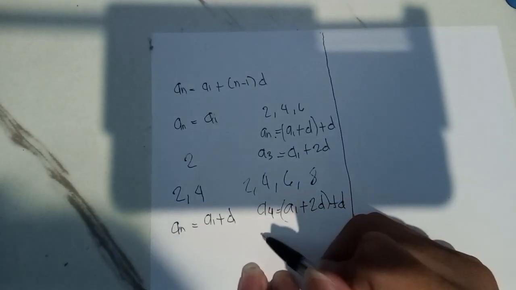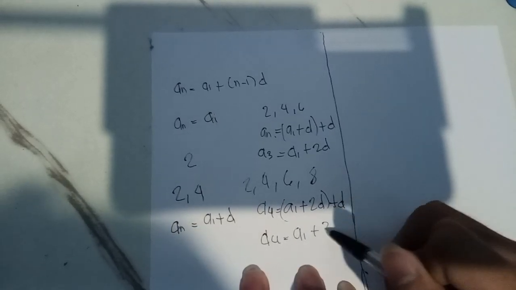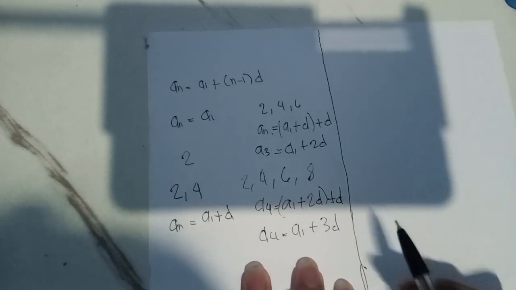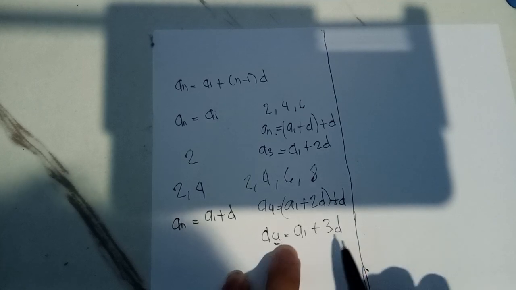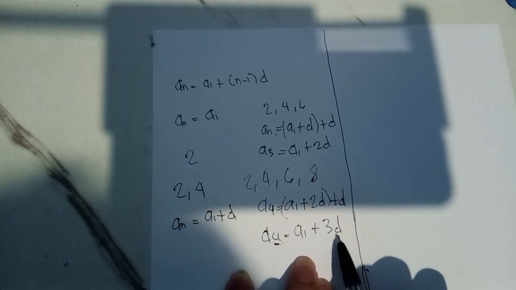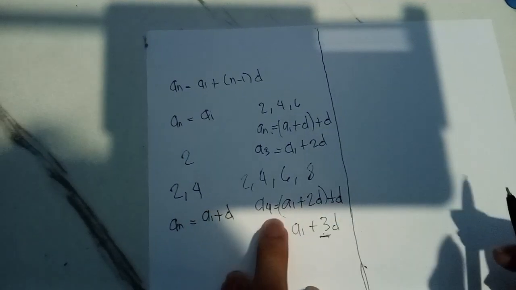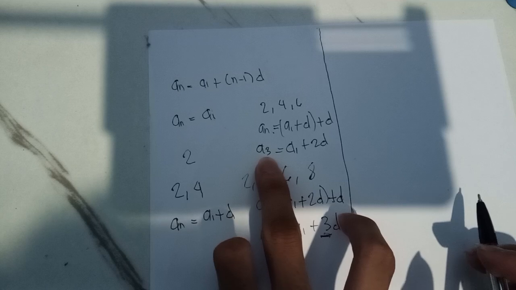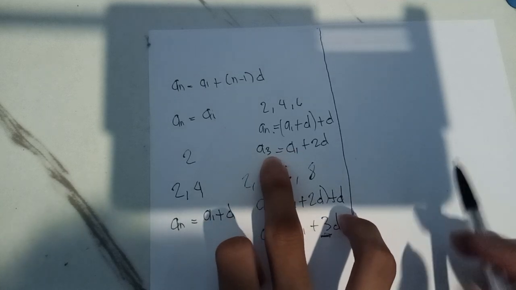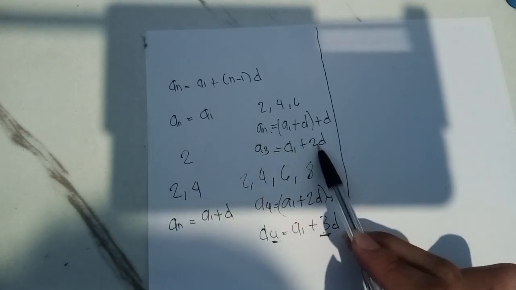Combine the terms, we have first term plus 3d. So we notice that if the term is 4, we multiply the common difference by 3. Okay, in this pattern or general formula, if our number of term is 3, we multiply the common difference by 2.